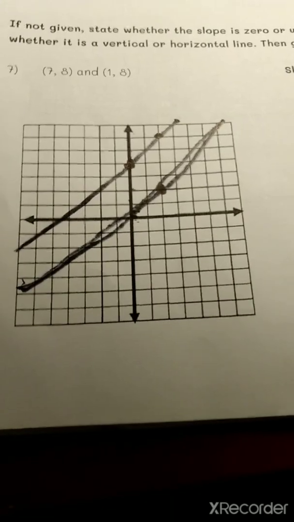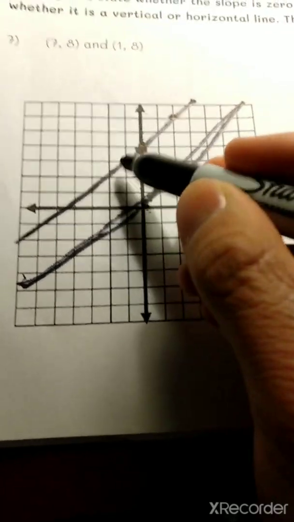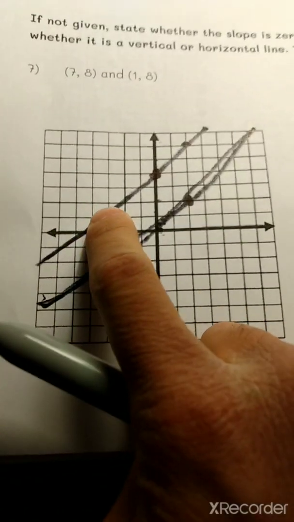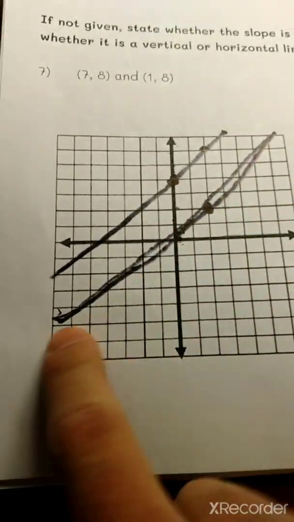Just like in the beginning of the first problem, these two slopes are the same. Just like in Super Mario Maker, we can copy and paste this one and drag it down to a new position.